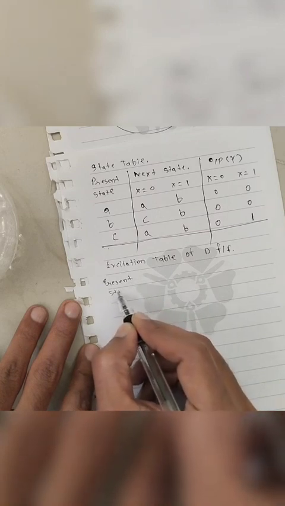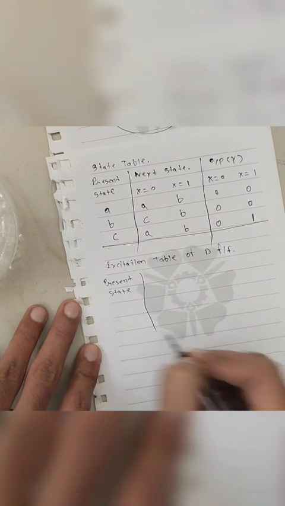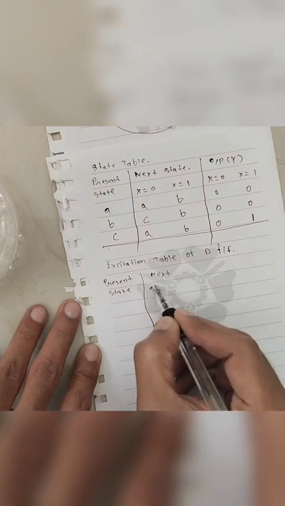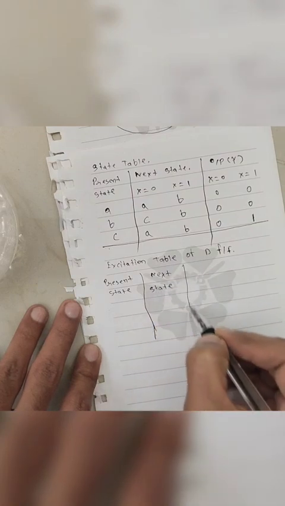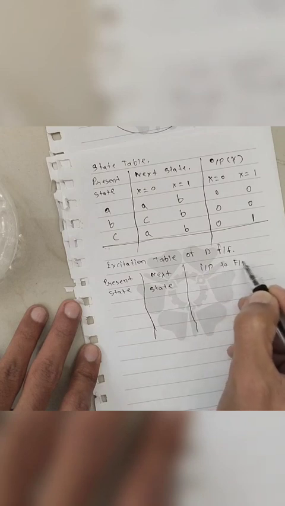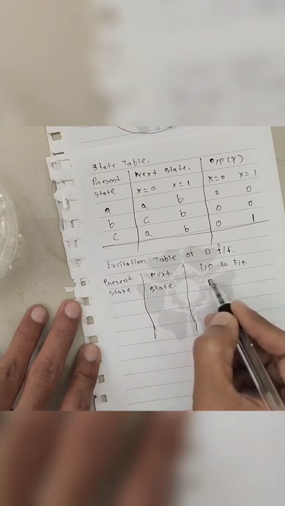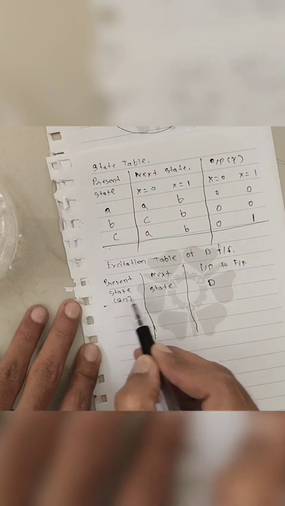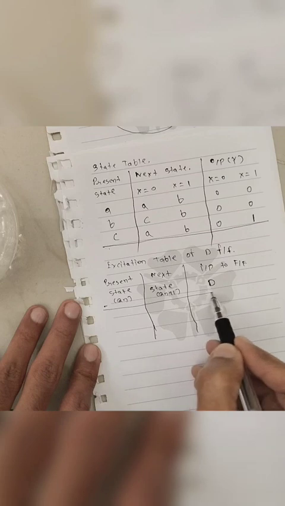We already know the excitation table of the D flip-flop. D is the input of the flip-flop. Let Qn be the present state, Qn plus 1 is the next state of the flip-flop.